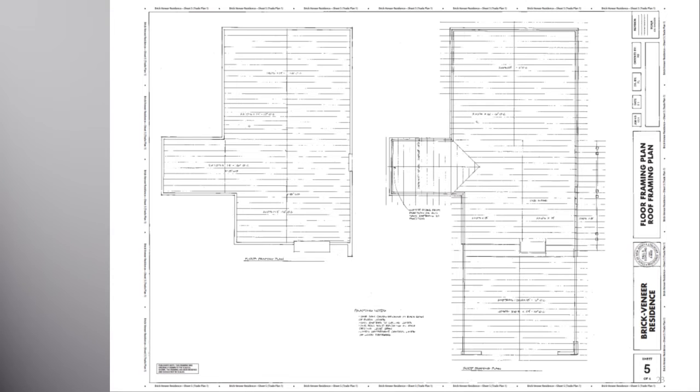Now, let's take a look at some of the drawings in the text and in the handouts and see what we are to be looking for in terms of framing. We're going to start with the brick veneer residence sheet number 5.